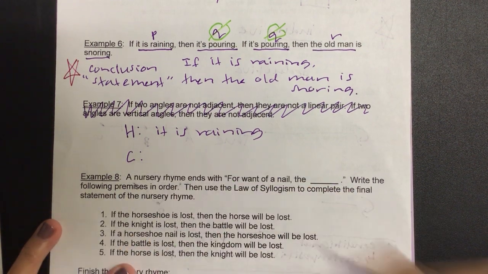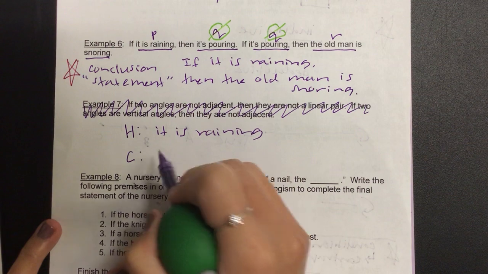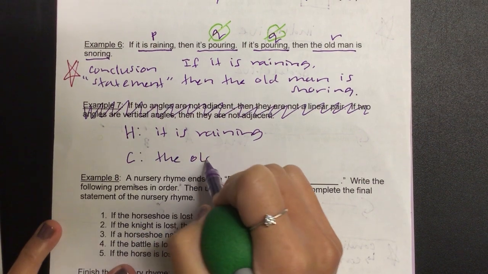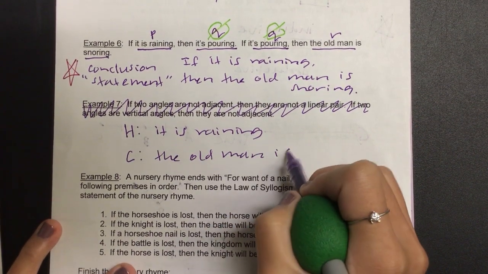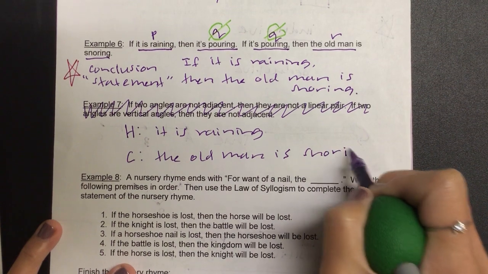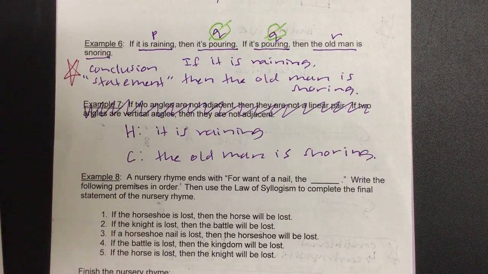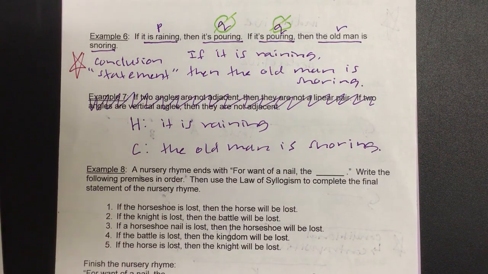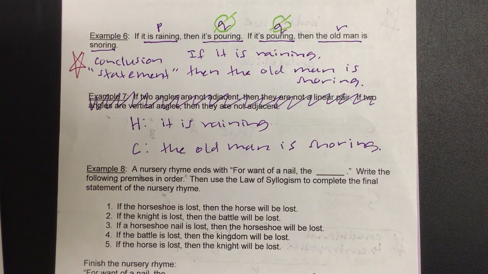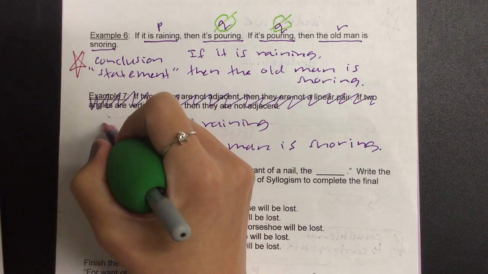And again, for the conclusion alone, do not add then. The old man is snoring. So let's do a recap. If I ask you for a conclusion statement, I want if-then. If I just want hypothesis, no if. Conclusion, no then. Is everyone clear on that? Okay? And we should also put a star on this one too.